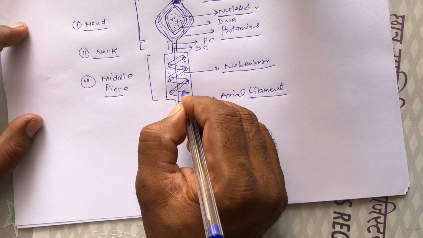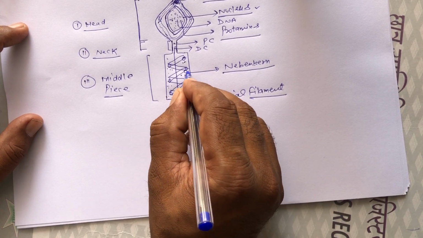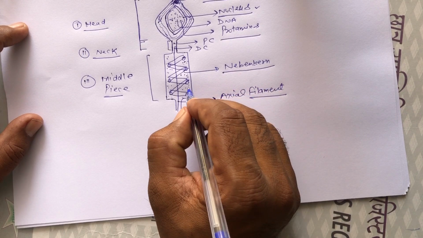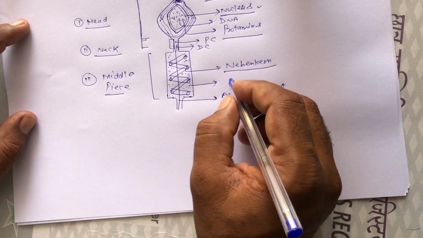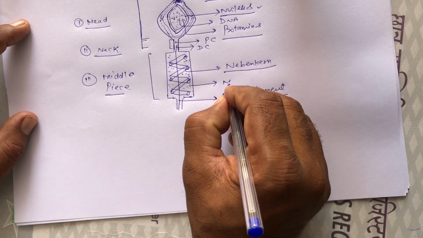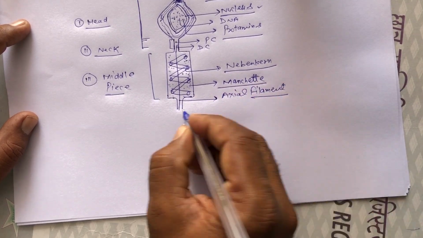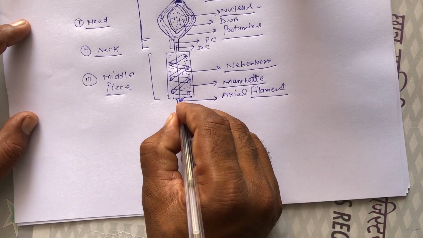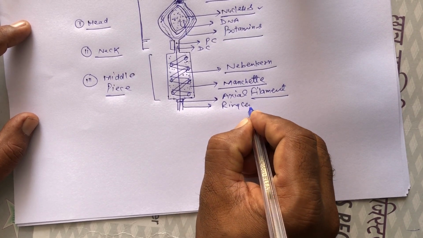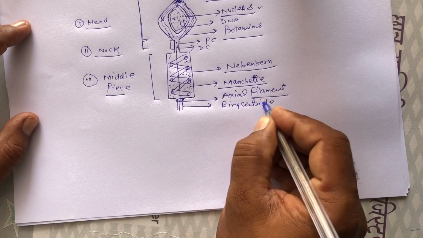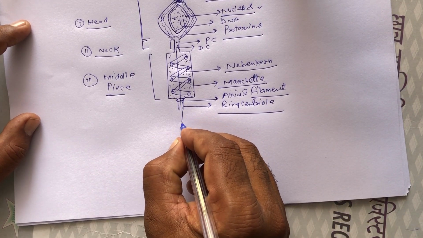In the middle piece part, condensed cytoplasm is located in the peripheral part as a thin layer. Condensed cytoplasm is called manchette. Next, this part is the ring centriole. It is a barrier between the tail and the middle piece.